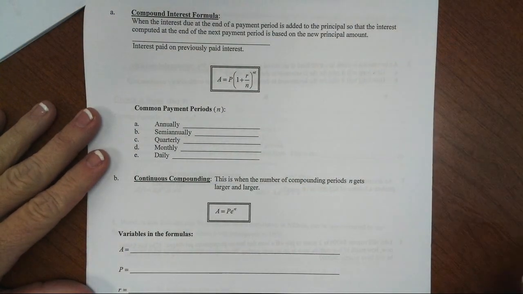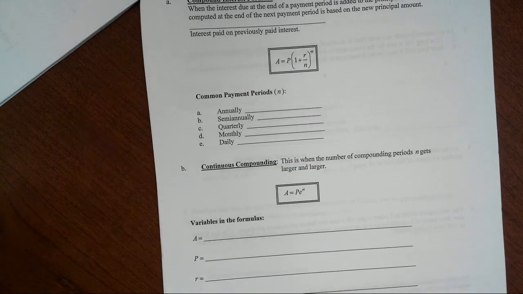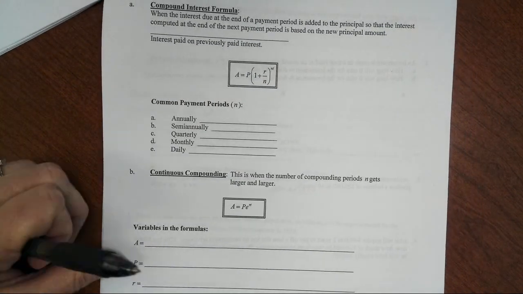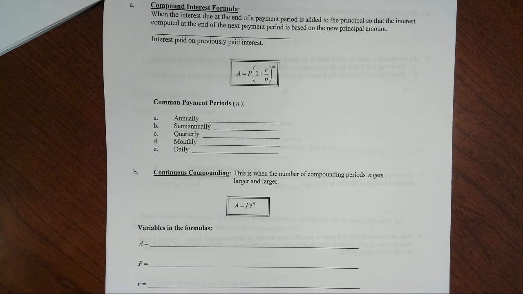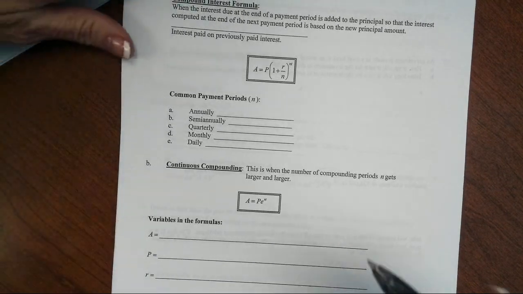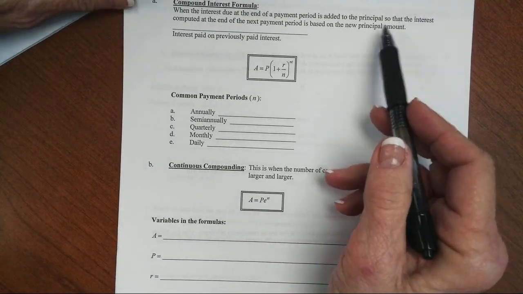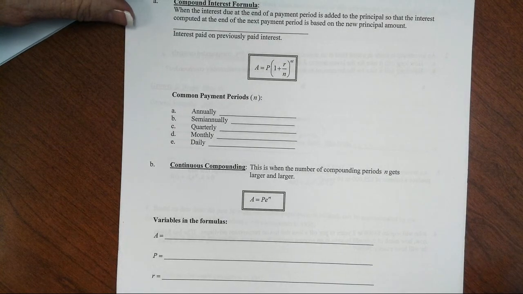So today we are starting compound interest, and this is something that you have actually done in your previous classes, so it's really just a review. So we're going to be using two different formulas. One is for compound interest for discrete numbers of compounding times.